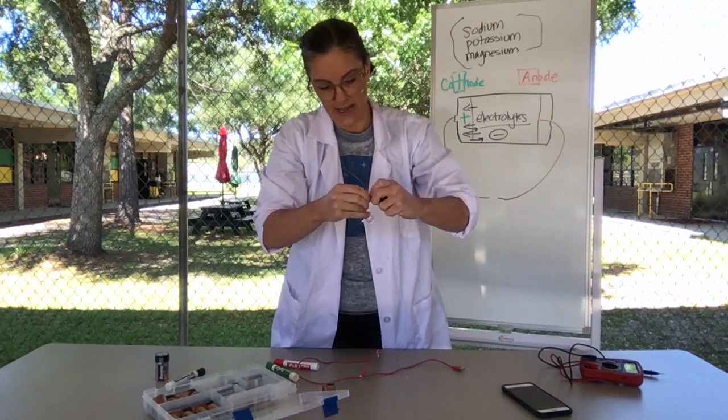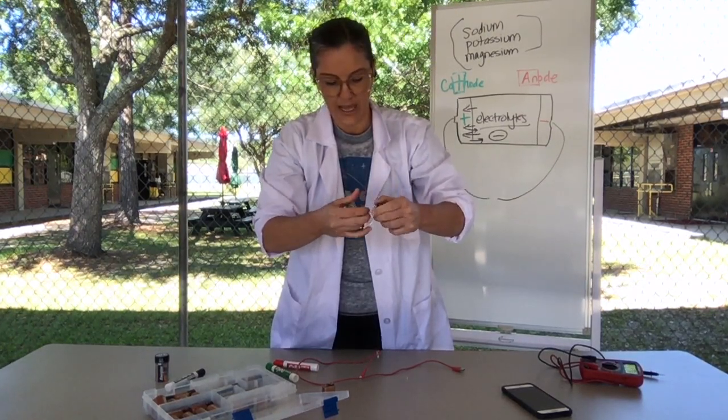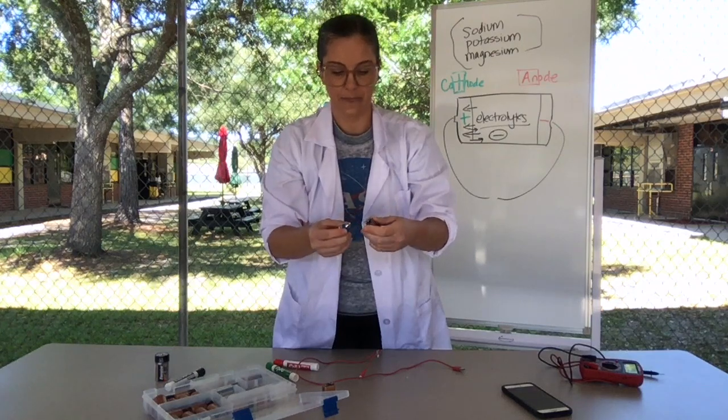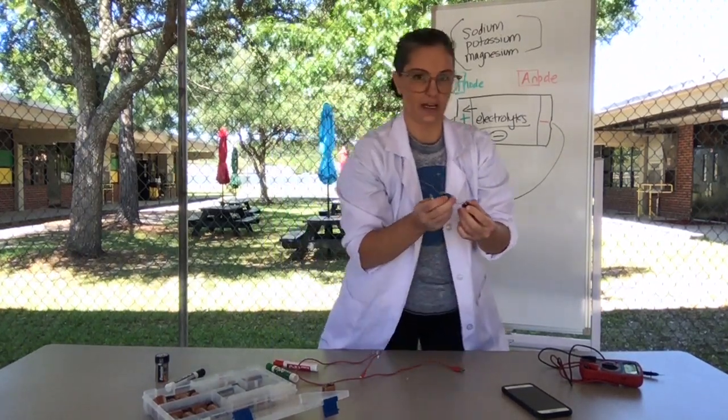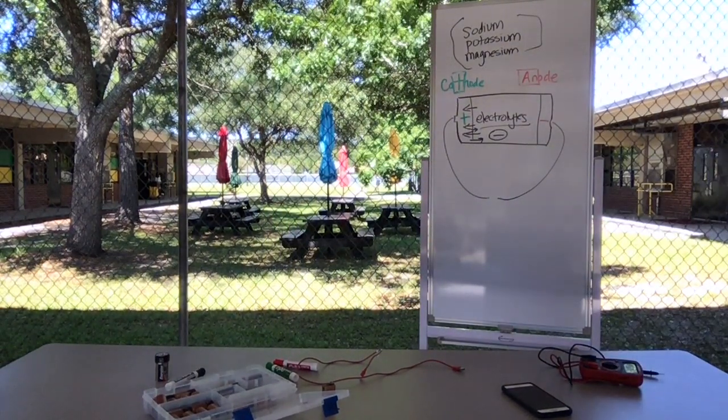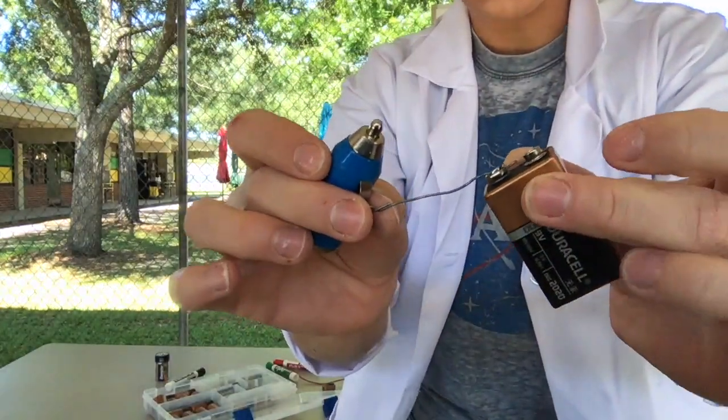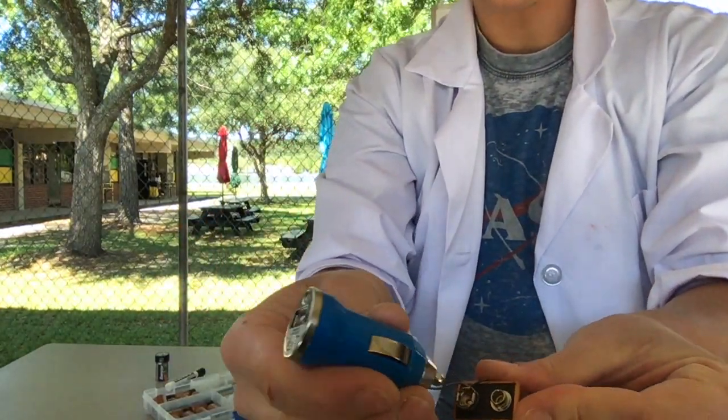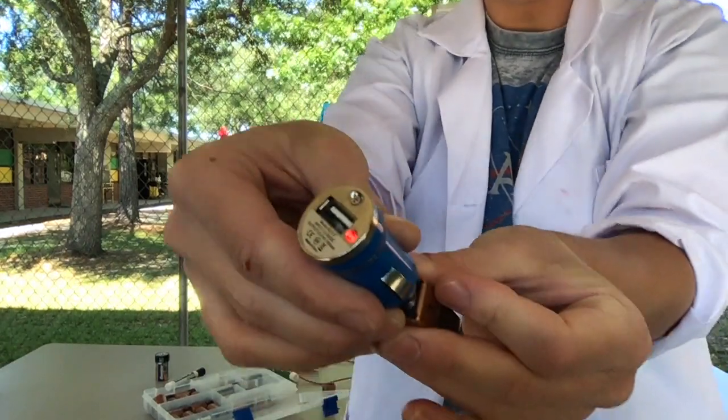So we're just gonna wrap that around there, and this metal is gonna act as our conductor. And just to prove that this actually works, I'm gonna come real close, and I'm going to show you. So I have it wrapped all the way around. I'm gonna touch my positive piece to this side, and you can see, look at that, it lights up.